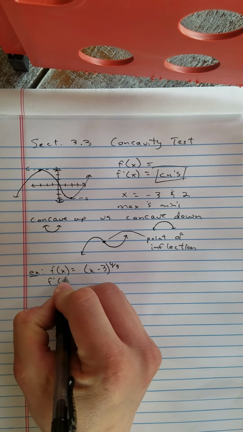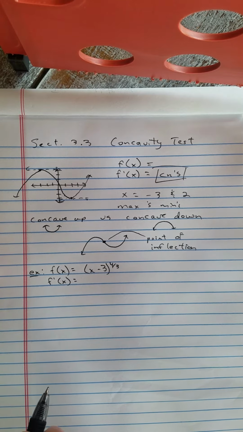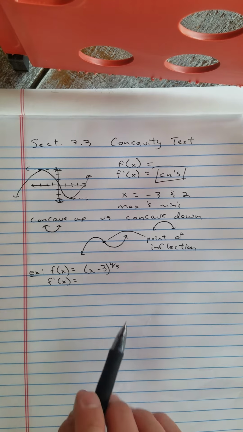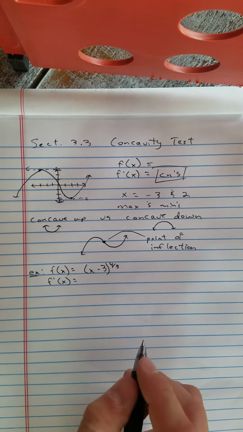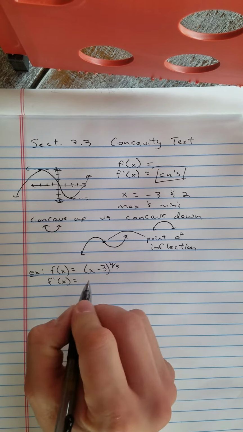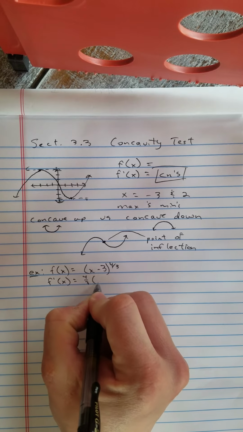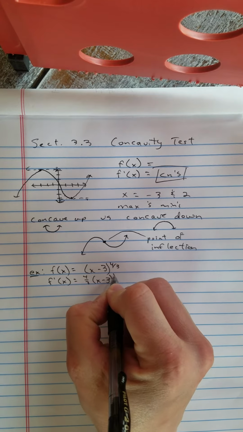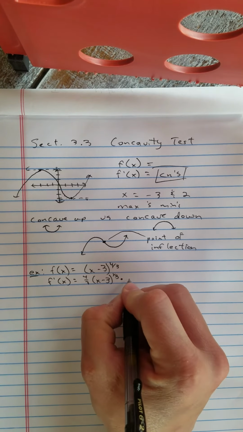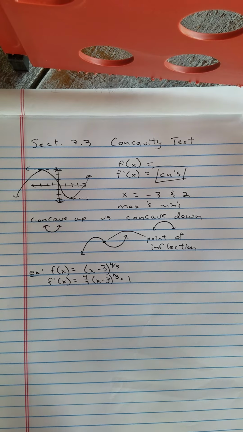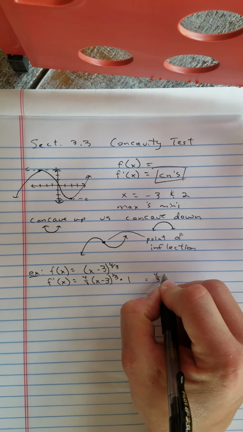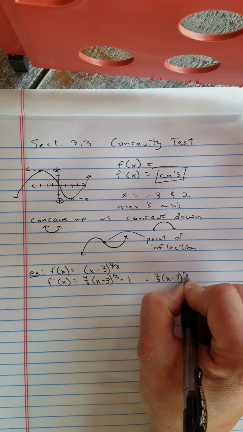What we do to determine the concavity of a graph, not when it's going up and when it's going down, but its concavity, is the second derivative test. So we differentiate, but we do it twice. The first derivative here is relatively easy. It's just the chain rule. So 4/3 comes down, x minus 3 stays the same. Subtract 1 from the exponent, so 4/3 minus 1 is 1/3. Multiply that by the derivative of the inside, which is just 1, so that 1 goes away. It's just 4/3 times (x minus 3) to the 1/3 power.